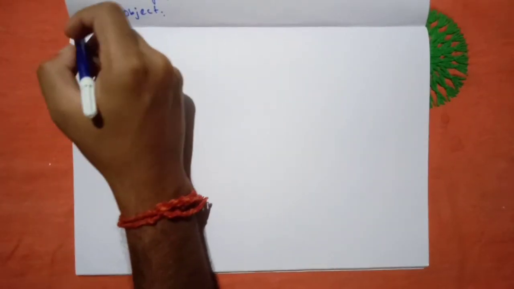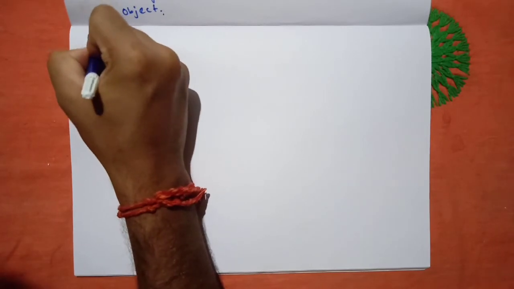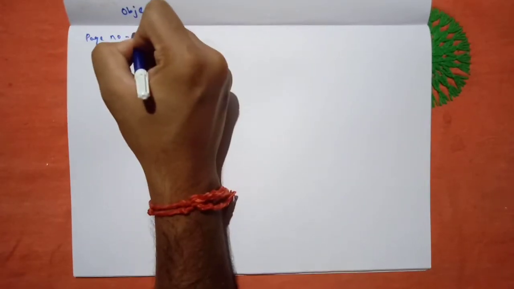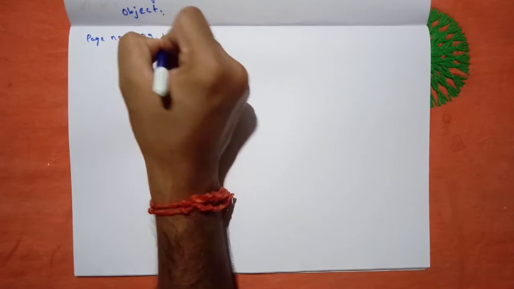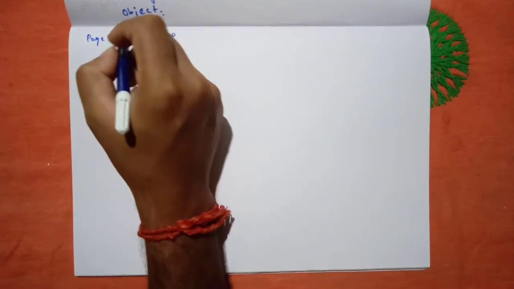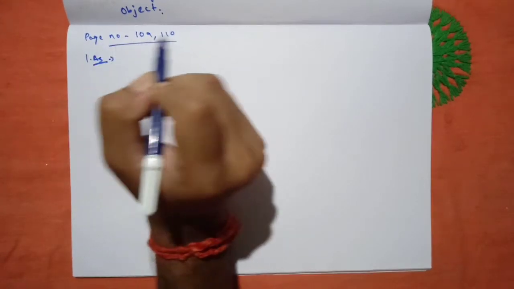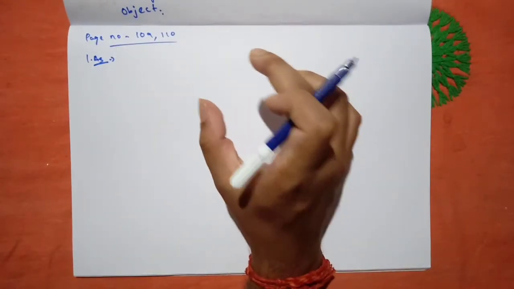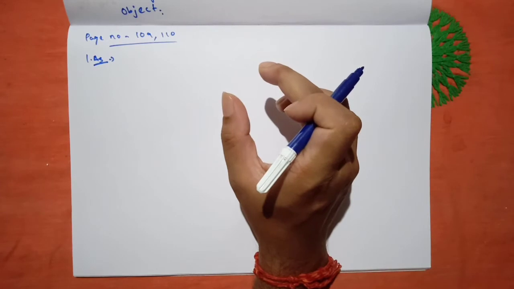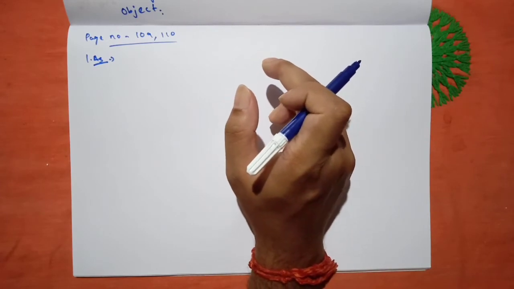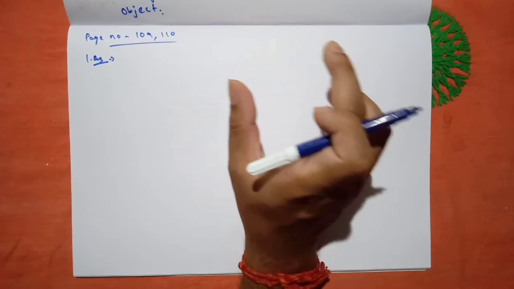Now the next question, which is from page number 109 to 110. The first question is, a bus starting from rest moves with a uniform acceleration of 0.1 meter per second square for 2 minutes.